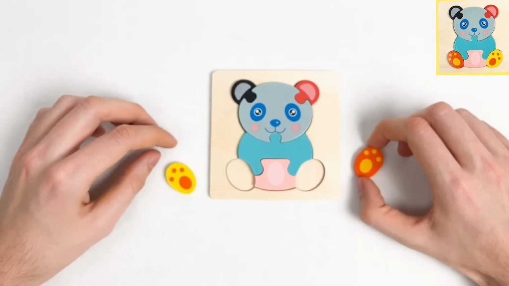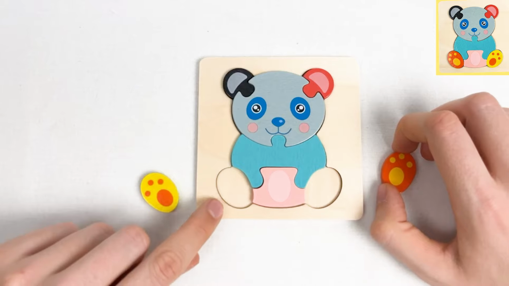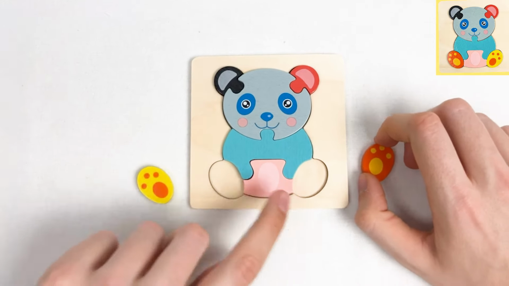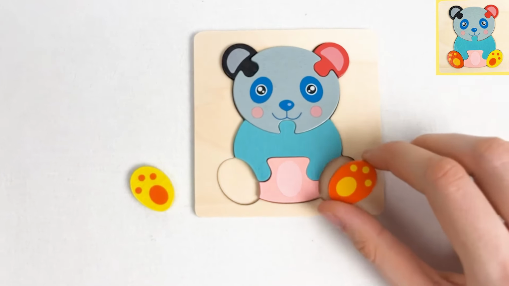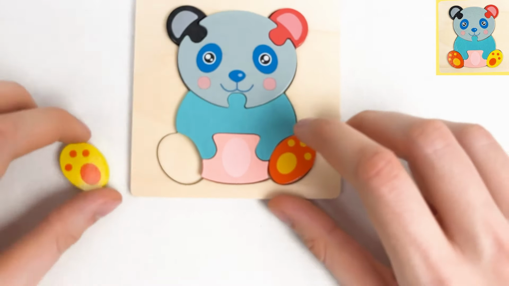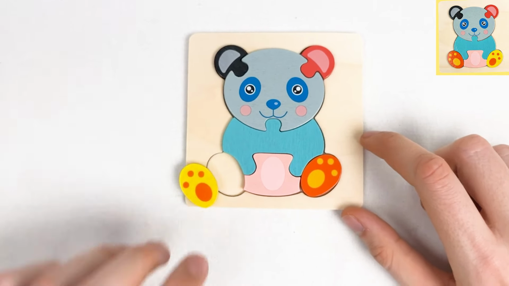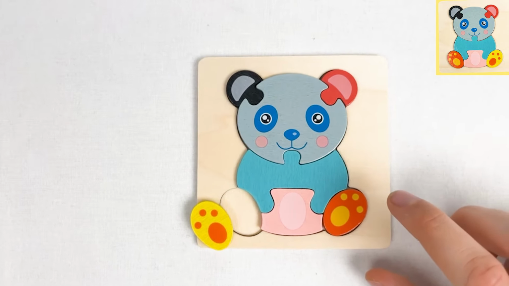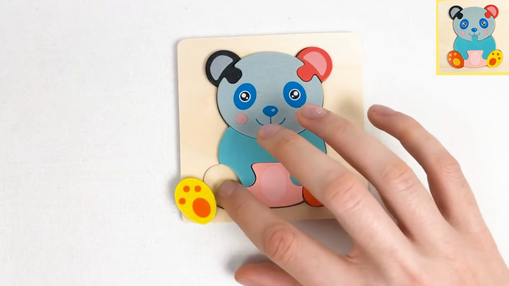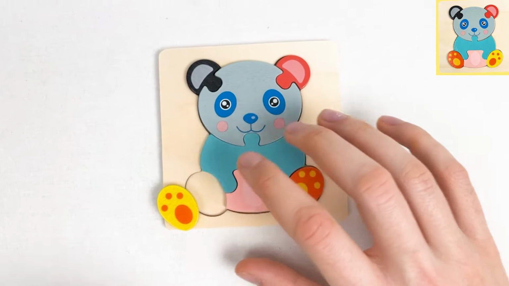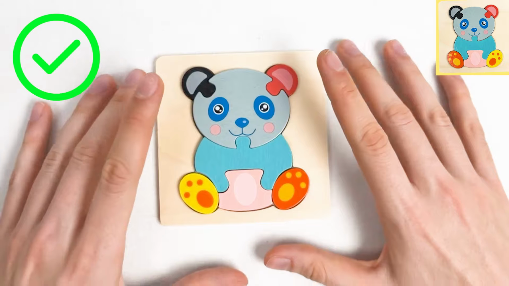Let's go with the right leg. And where we should place it? Here or here? This is called the left leg, and this is called the right leg. Right, and we have right leg, so it goes here. And we left with the last puzzle piece, and it's a left leg. Let's think together where we should place it. Right, we should place it here on the left side. We have the left leg. Yes, we completed the panda puzzle.